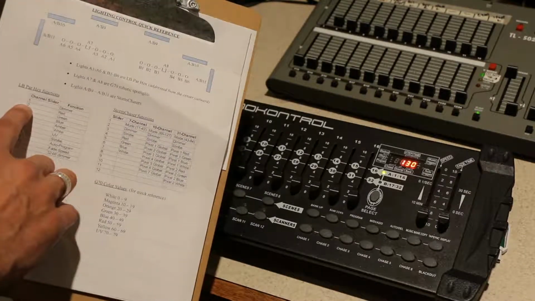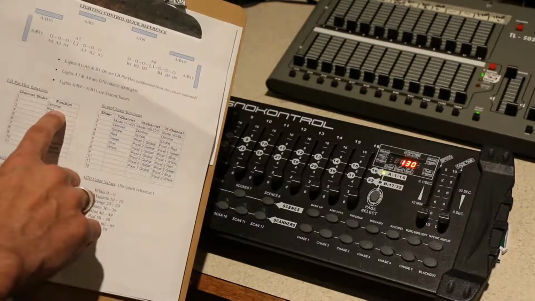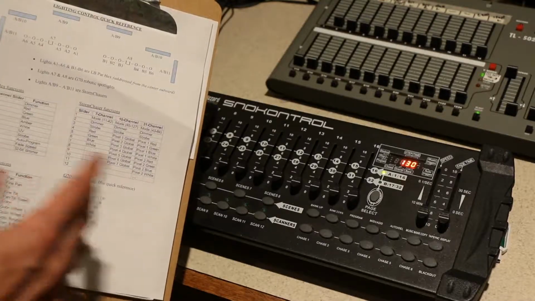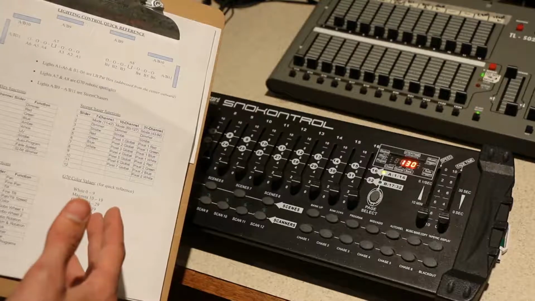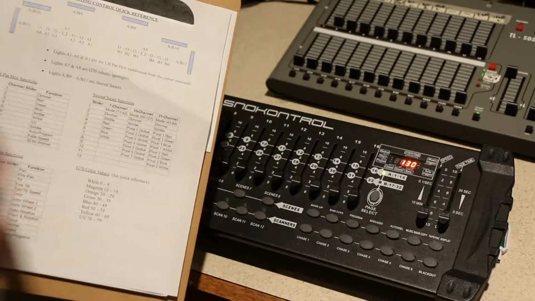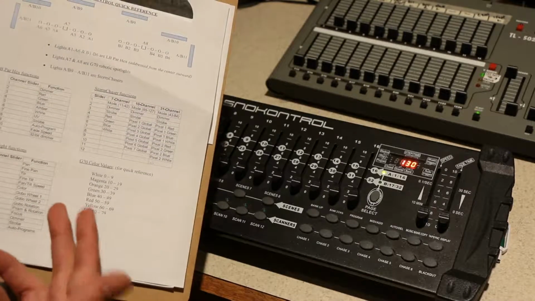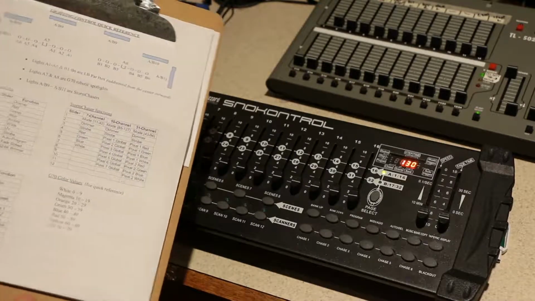So for example, on the LB Par Hex, the first slider, if I'm selected on an LB Par Hex, would be the dimmer. But on the G70, the first slider is the pan. So I have to know that and be aware of selecting that. I can select multiple lights at one time, but if I select a Par Hex and a G70 at the same time, then obviously those controllers are going to do different things. So we want to be aware of that moving forward as we go and look at this.